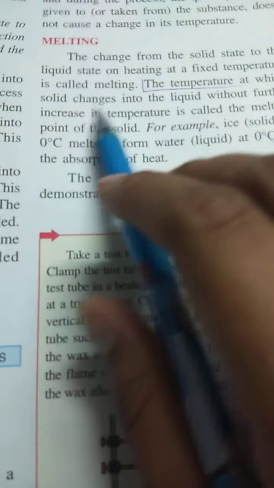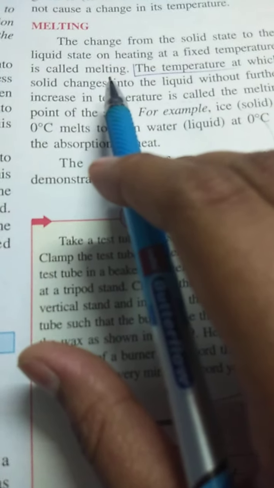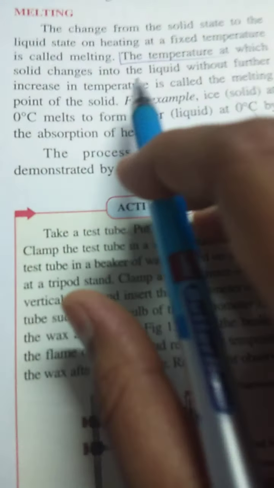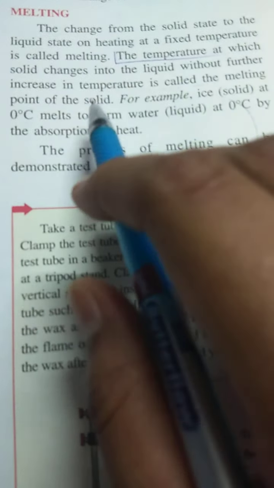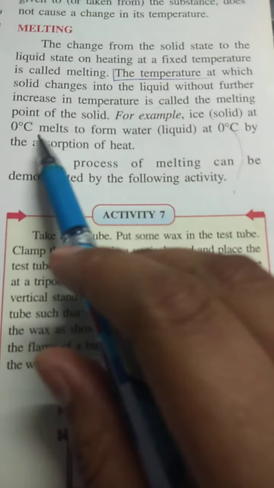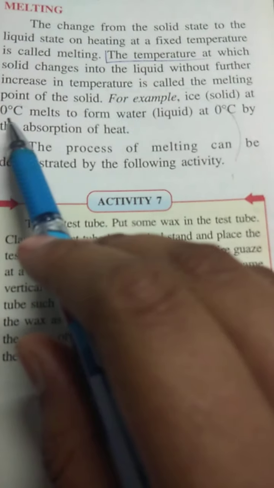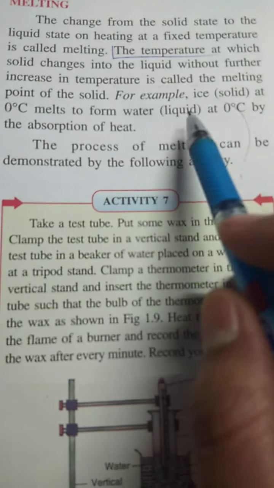Our next part is melting. As we have already studied about melting, the change from solid state to liquid state on heating at a fixed temperature is called melting. And what is melting point? The melting point is the temperature at which a solid changes into liquid without further increase in temperature. For example, the melting point of ice is 0 degrees Celsius. That is, ice starts melting at 0 degrees Celsius to form water, which is liquid.